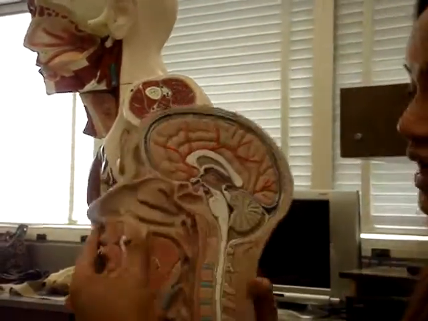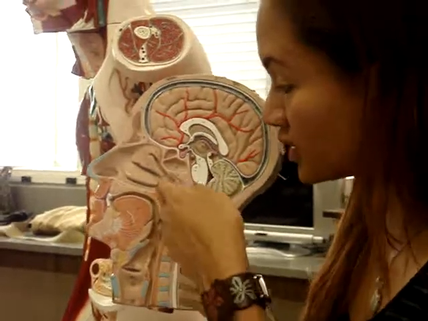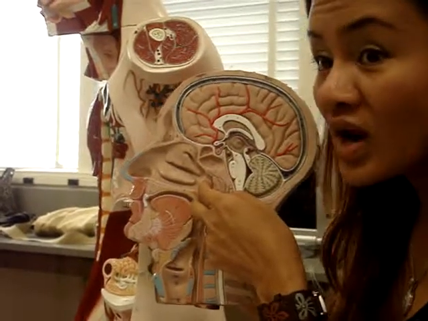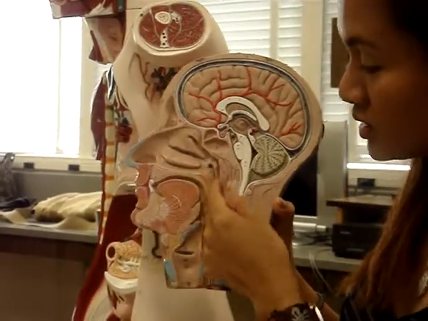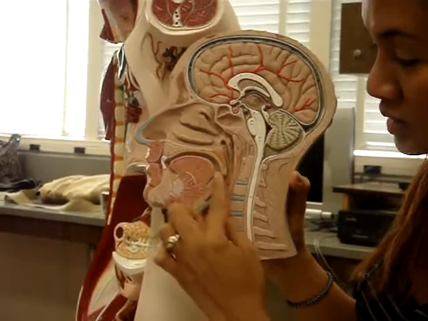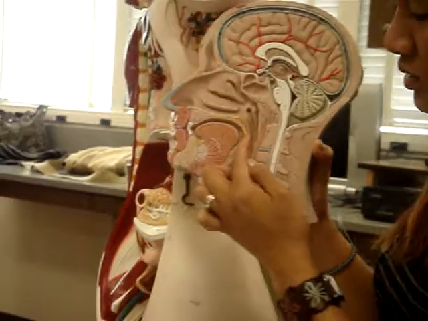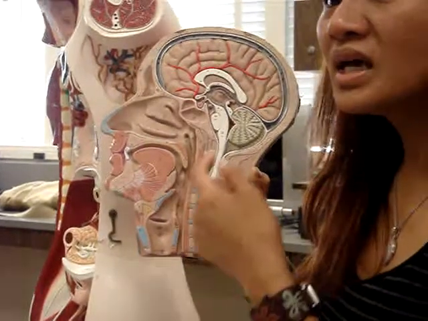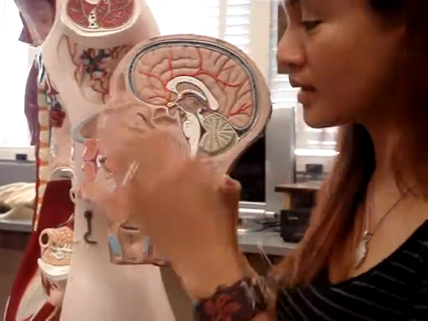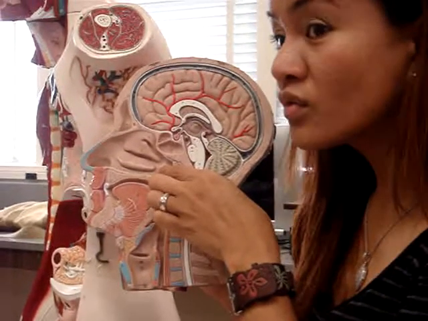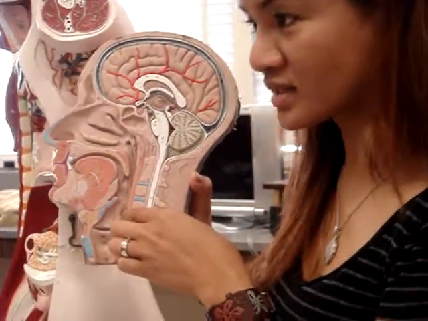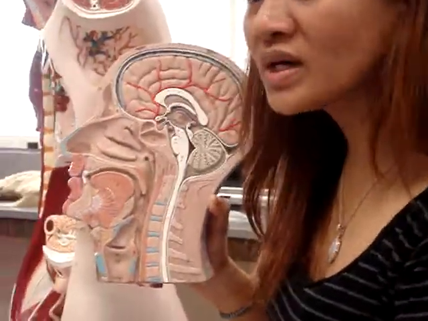What else? Oh, the pharynx. Remember, there are three parts of the pharynx, and you start with this whole thing is the pharynx. This is the nasopharynx because this is the nasal cavity. When you reach the tongue area, that is the oropharynx. And when you reach the glottis part, where the larynx is, that would be the laryngopharynx. So there's three: nasopharynx, oropharynx, laryngopharynx. We're good with the pharynx?